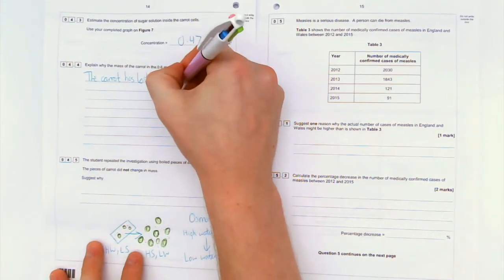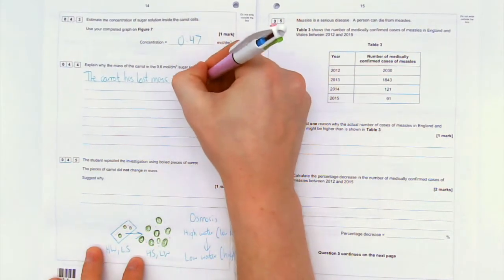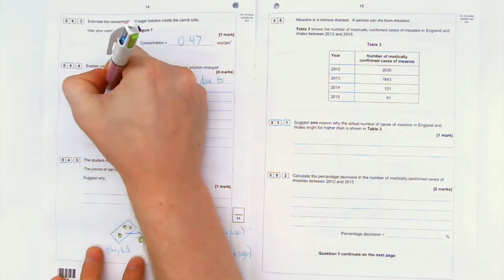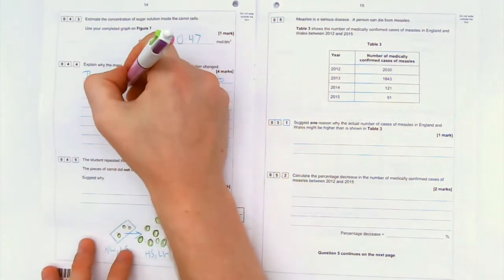Well, basically this question is asking me to explain osmosis. Okay, so why has the carrot lost mass? This is due to osmosis. Okay, what is osmosis?